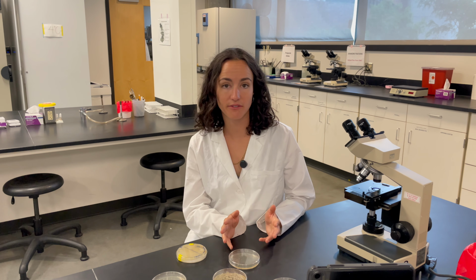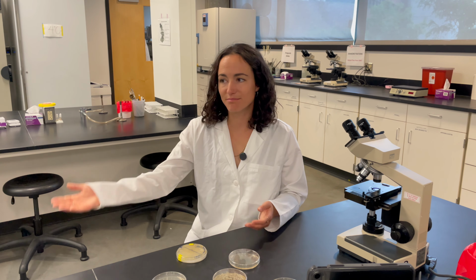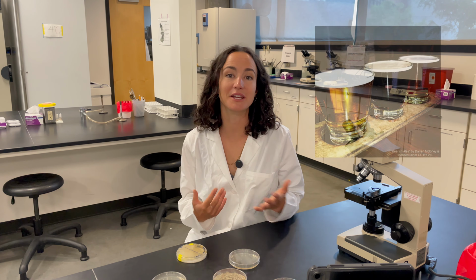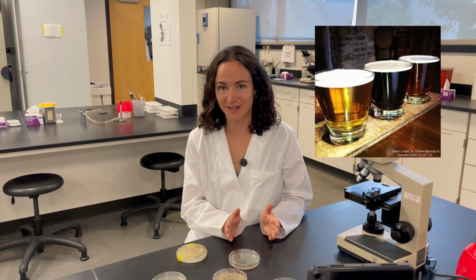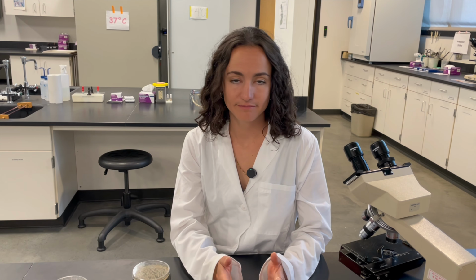Yeasts are also super important helpers in creating some of our favorite foods. So if you're someone who enjoys sourdough bread or beer, you can thank a lot of yeast microbes for their services in fermentation. So we've talked about the fungi. Are there other eukaryotic microbes?